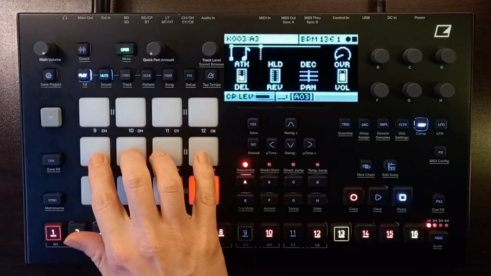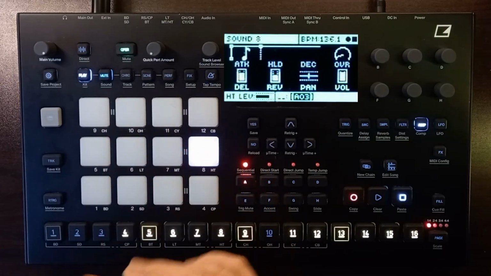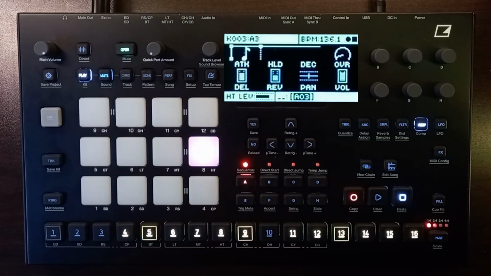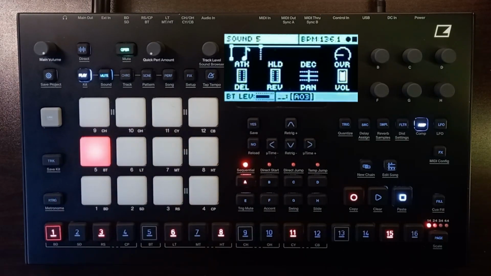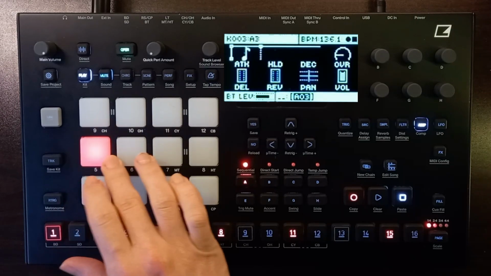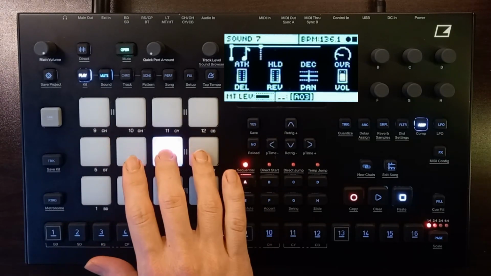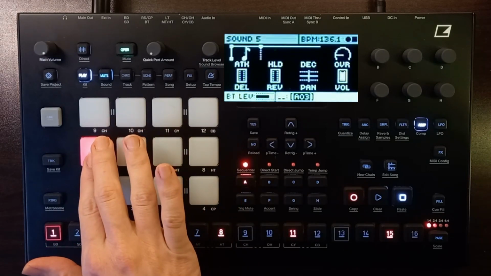The mid pads, I tend to use them for samples, as I don't use the tom engines so much in the rhythm, apart from some creative applications like transforming them into a bass. So I use the LT, MT and HT for samples, and keep the BT for the tom engine.